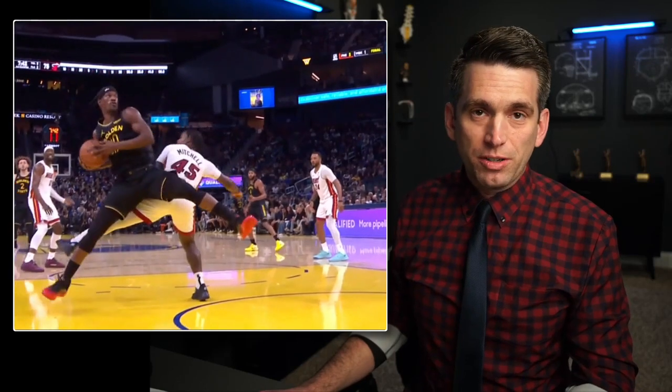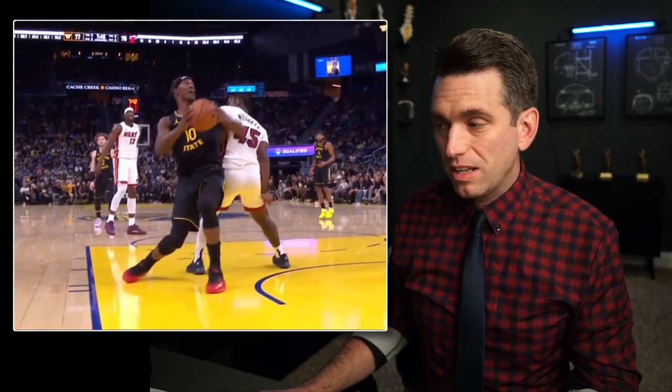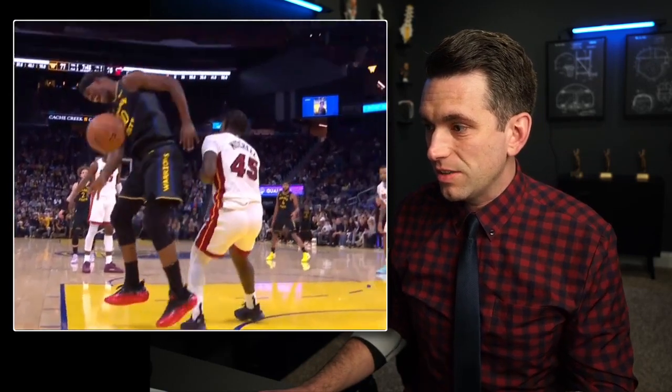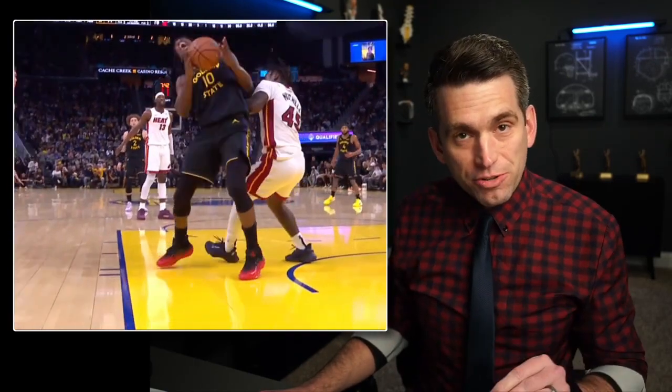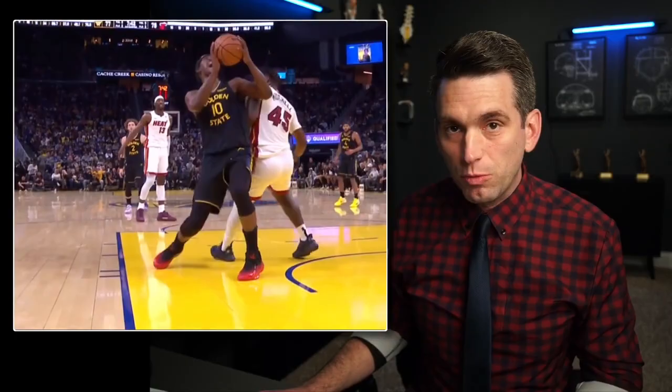Golden State Warriors' Jimmy Butler just unfortunately limped off the floor with a significant looking right knee injury sustained on this play. And in this video, we'll take a closer look at the injury mechanism and what I'm concerned about here for the Warriors star.